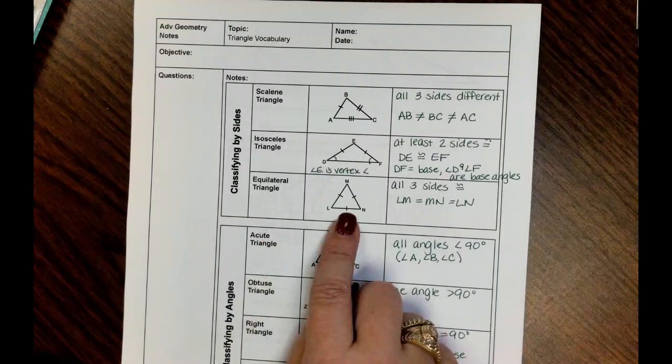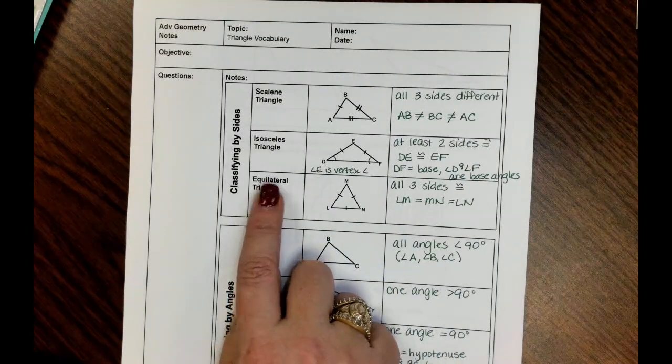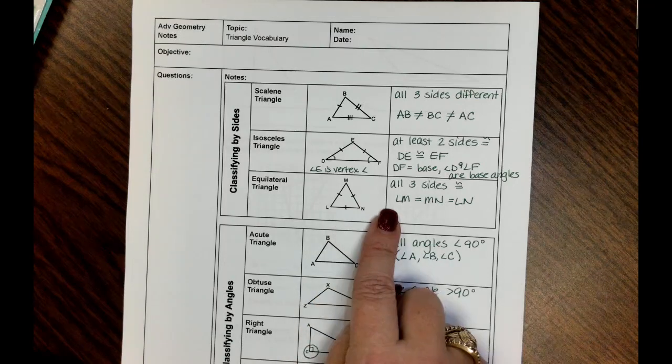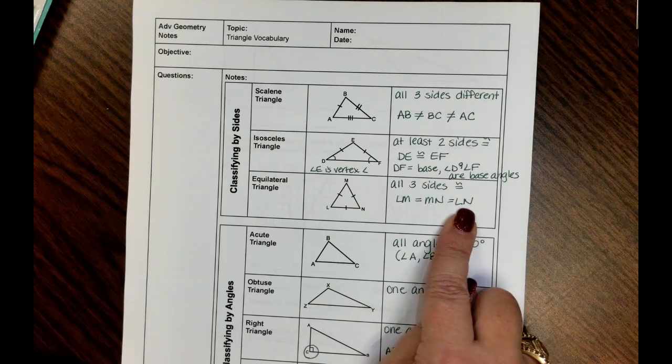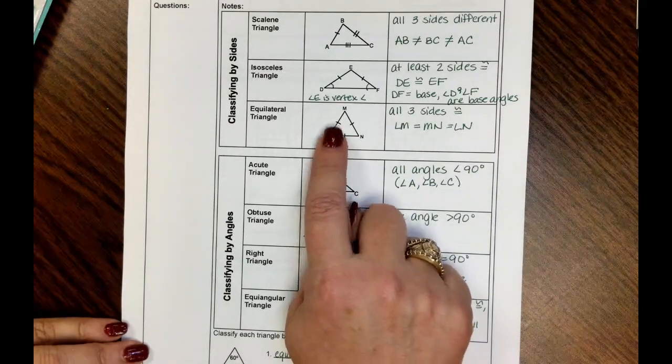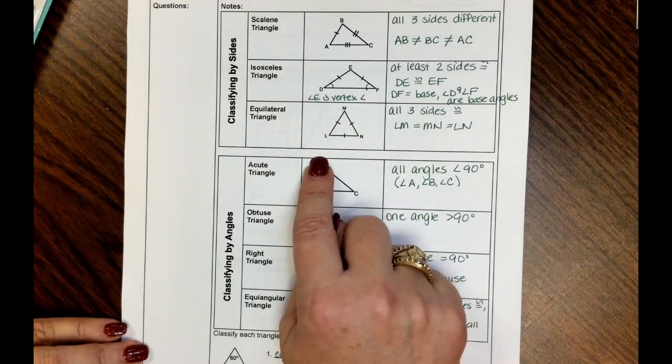Equilateral triangles, equilateral, equal sides, means that all three sides are congruent. So LM and MN and LN are all the same size. Now, that would tell you that all of these angles are going to be equal, and we'll talk about that in just a second.